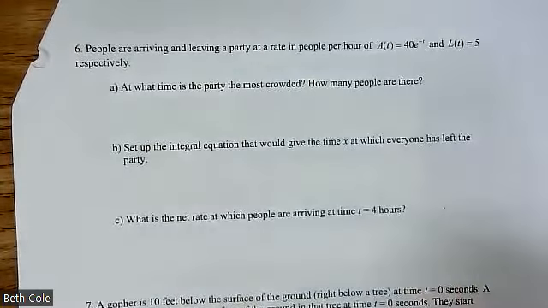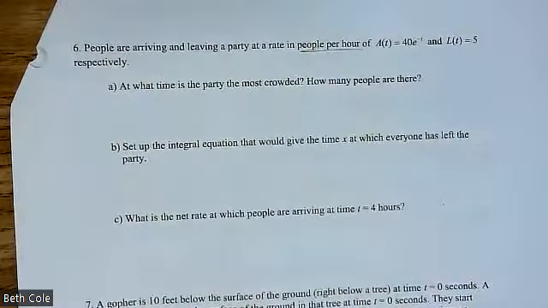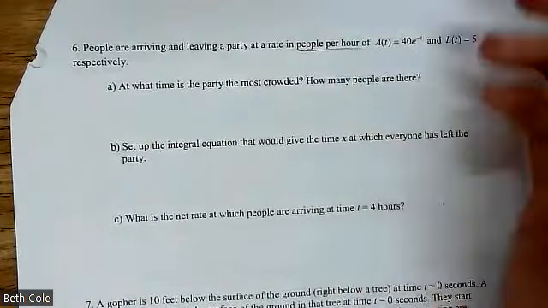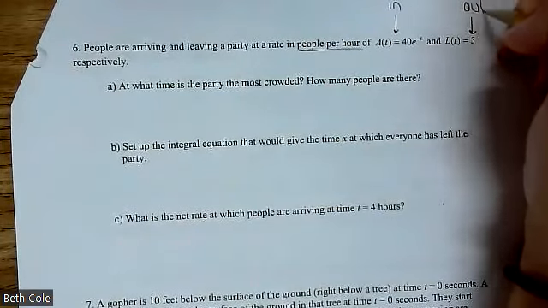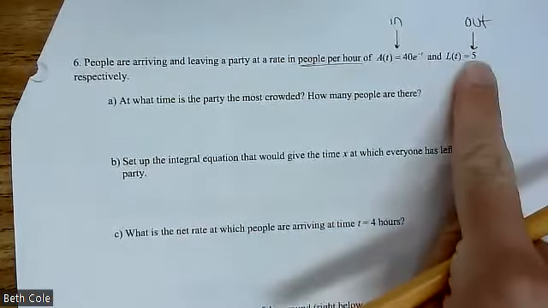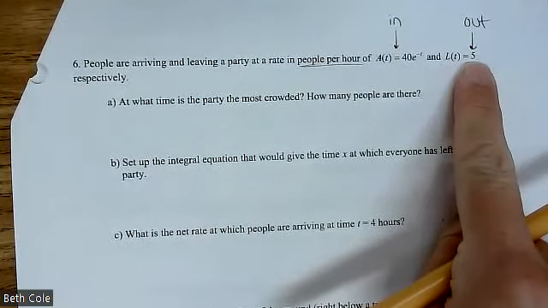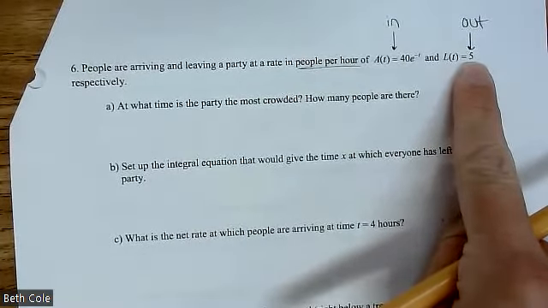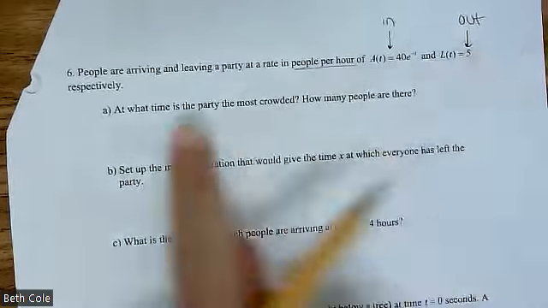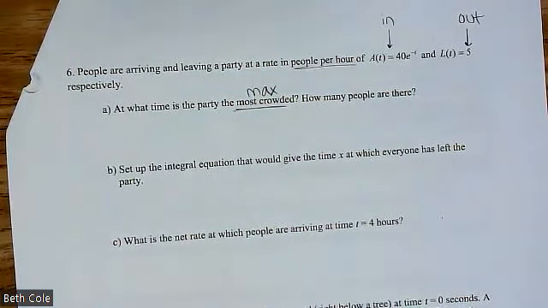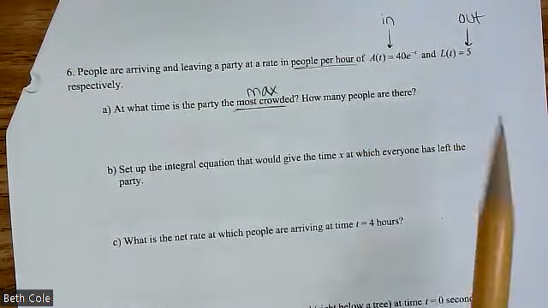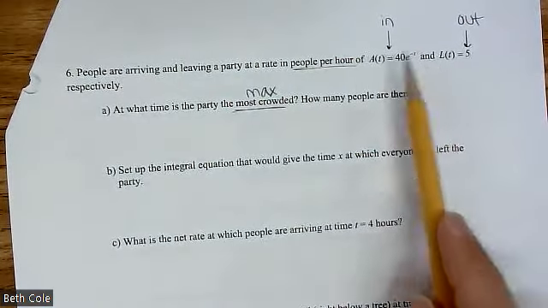Rate in, rate out. Here's your units, people per hour, okay? So A is arriving, this is the rate in. L is leaving, that's the rate out. What do you notice about the rate out? It's constant. People are leaving at 5 people per hour, okay? At what time is the party most crowded? That means maximum, you need a critical point. That's derivative equals 0. Derivative equals 0. These are your derivatives because they are rates.